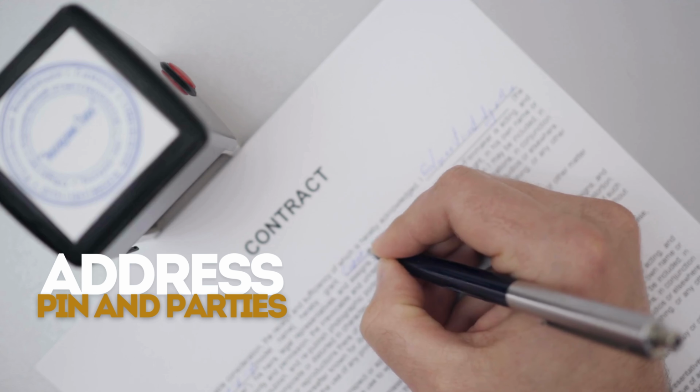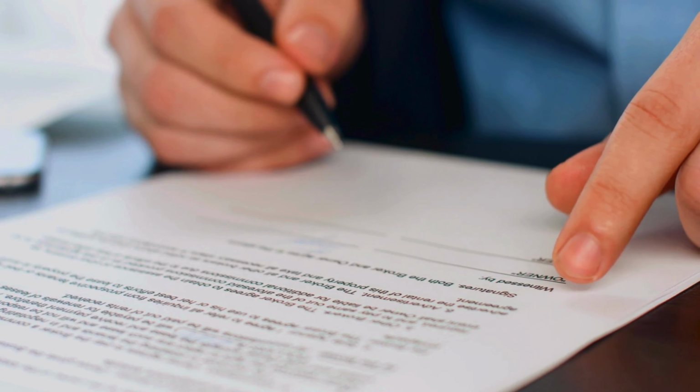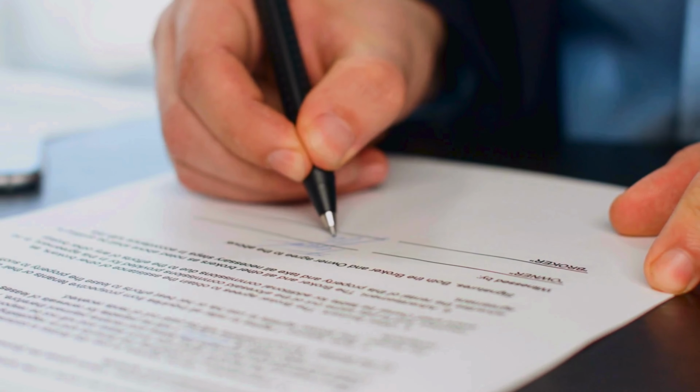Number 1, address, PIN, and parties. Make sure that you identify the right address that corresponds with the right PIN, which is the property identification number, and the proper parties associated with that transaction. Many times, people will put the right address, but it'll have the wrong PIN, and the person that has signed on behalf of either the buyer or seller are not actually authorized to enter into that transaction. That's why it's very important that those 3 items be included correctly from the beginning.